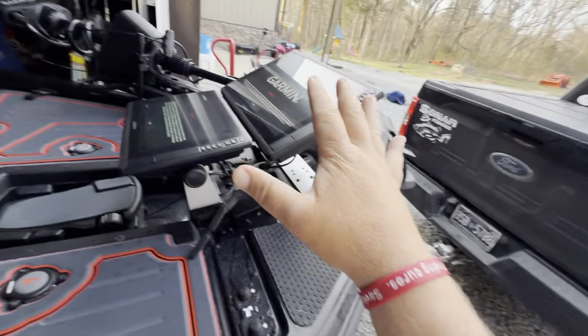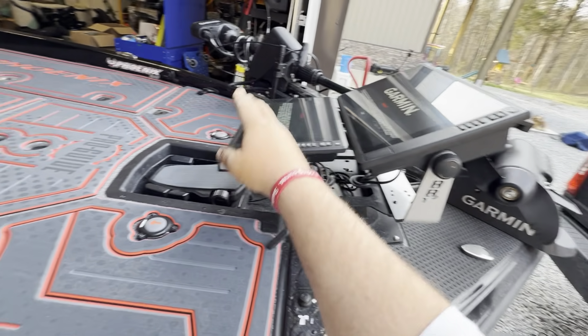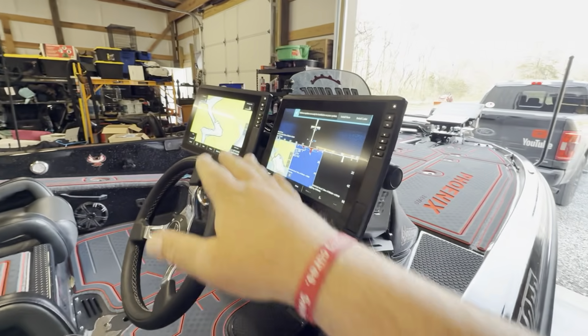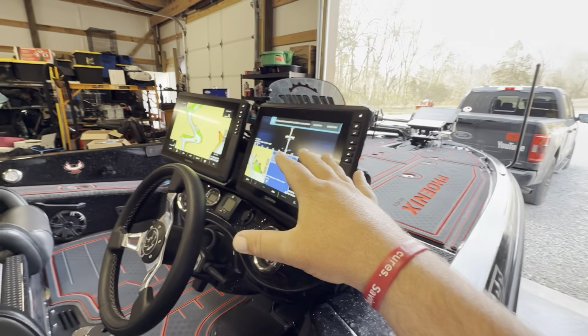Today on this video, what I wanted to do is walk you through how I set up my pages on my Garmin EchoMap Ultra 2s. I've got 4 of them. I've got 116, I've got 3 12, so 1 at the bow and 2 here at the console. And I wanted to run through how I set everything up and why I set it up this way. I really feel like I've got it dialed.